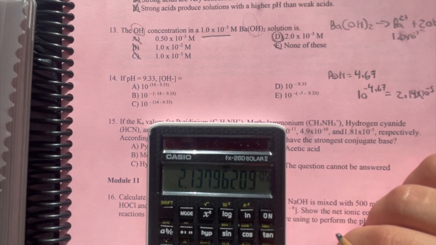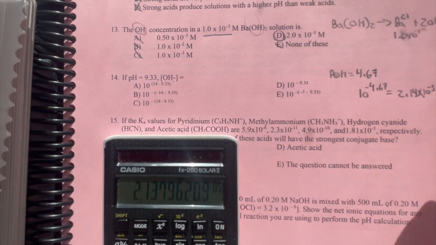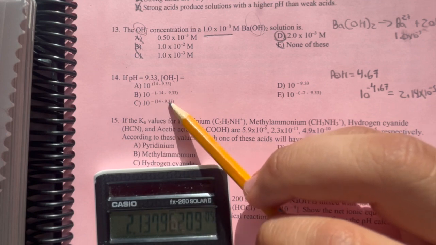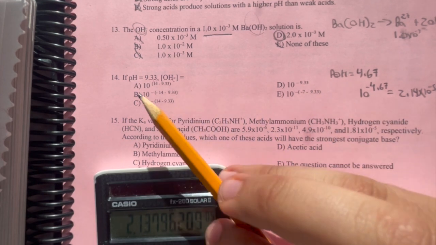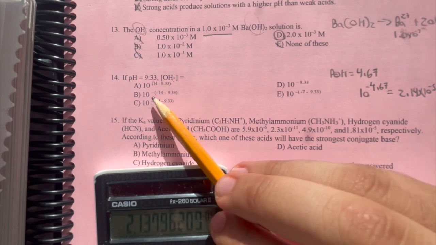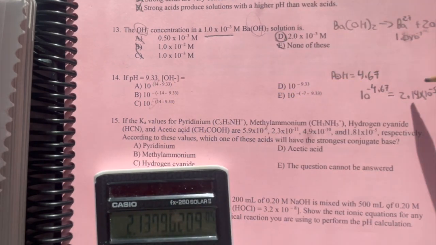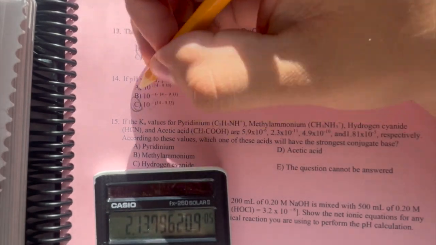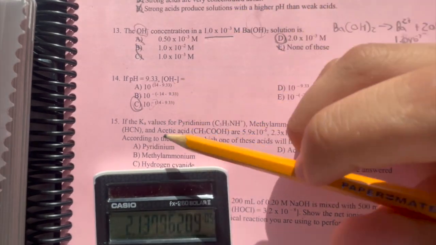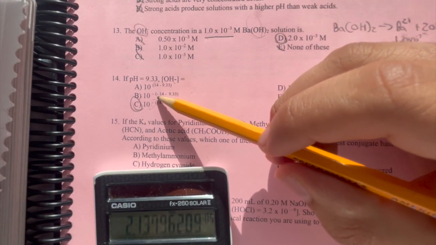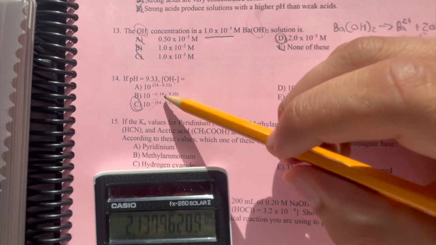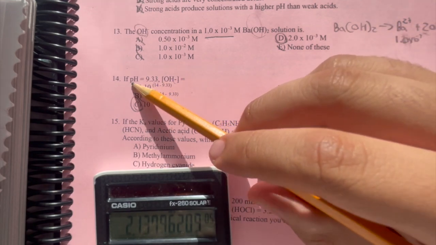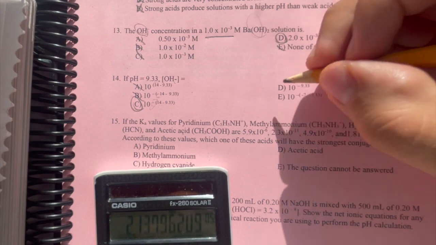And what we have to do here is just look at the process that we did, right? We took pH, we did 14 minus pH, and that'll give us pOH. Then we do negative pOH to base 10 to get our OH concentration. So it would be C, right? B and A are very similar, just that here we have a negative 14 minus 9.33. It's just 14, it's not negative 14. And then here we're missing the negative sign in front of the operation. So let's see.